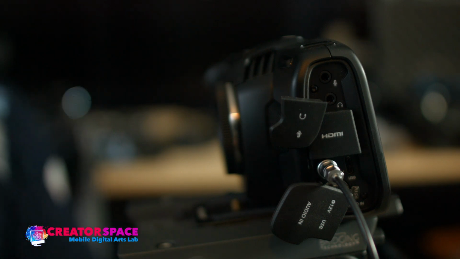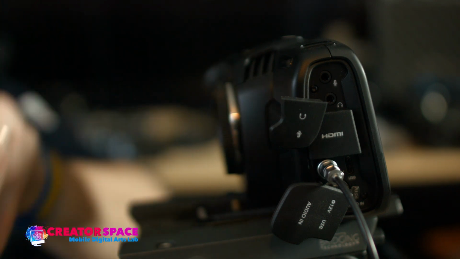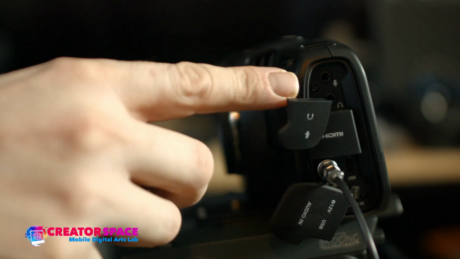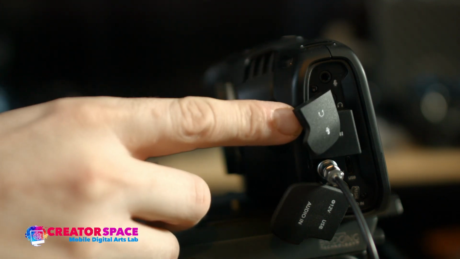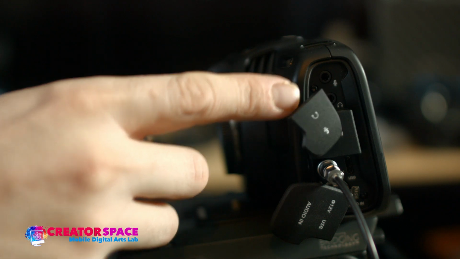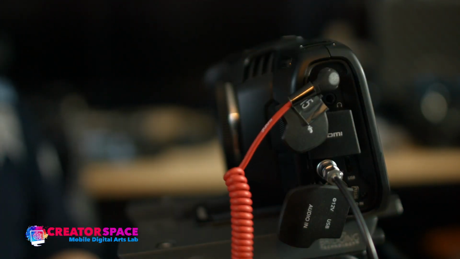Then how do we plug this in? Then our receiver, the other part, has to go into the camera. So remember, there's a microphone, there's a headphone. So we don't want to mistake those. There's the headphone icon, there's a microphone icon. So I'm just going to put it right into the microphone, and that's it.